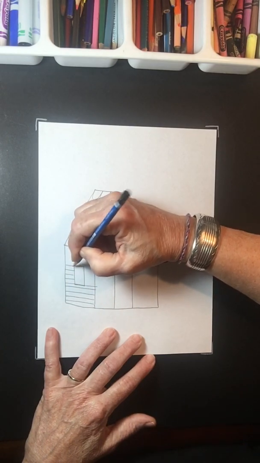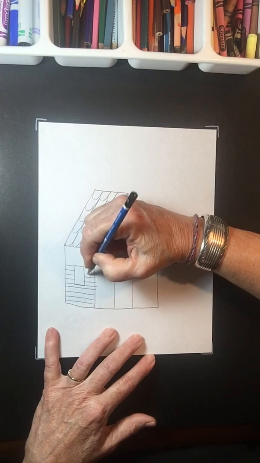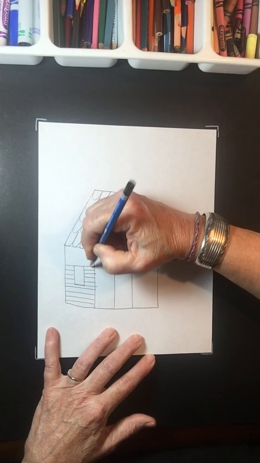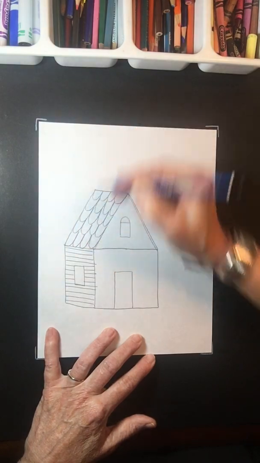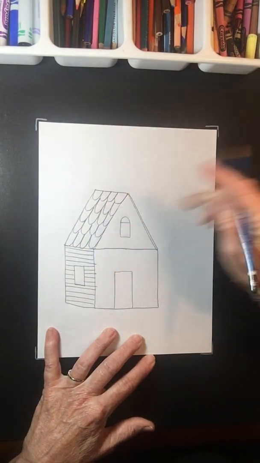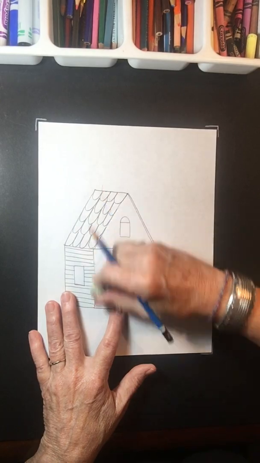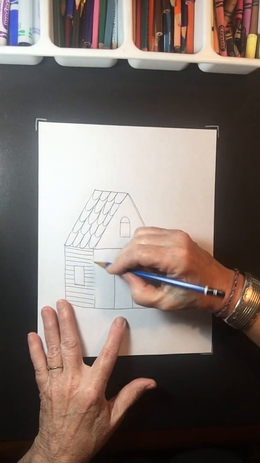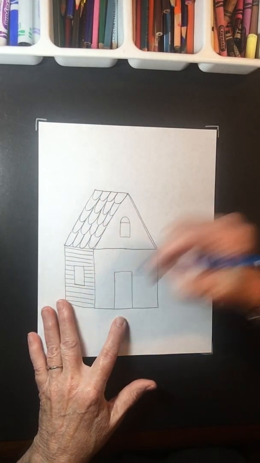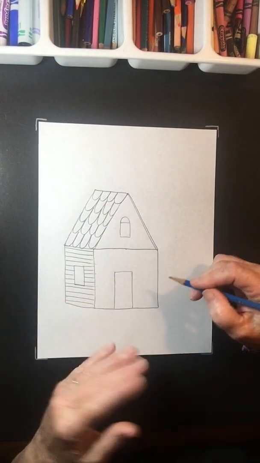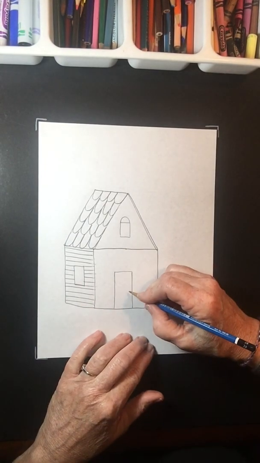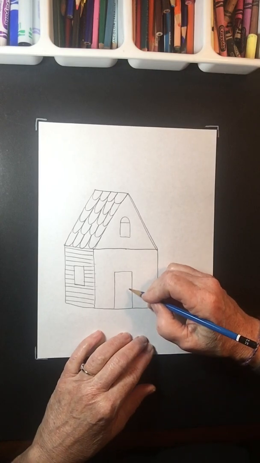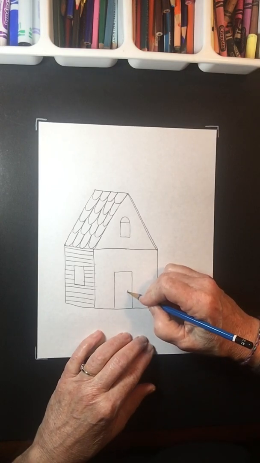2, 3, 4. You could count while you're drawing your lines. You want to try to make it look really neat and nice. All right. Now, if you get off the line a little bit, I like to just clean it up some. Okay. All right. What else do we need? How about some details? Well, we can't open the door very good without a doorknob. So let's add a doorknob.